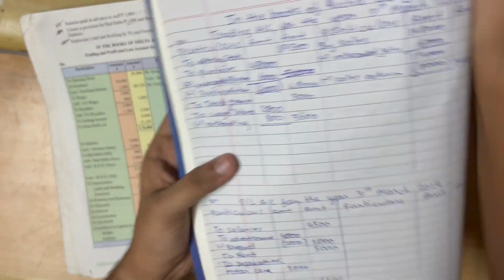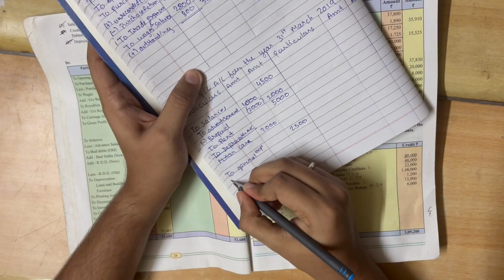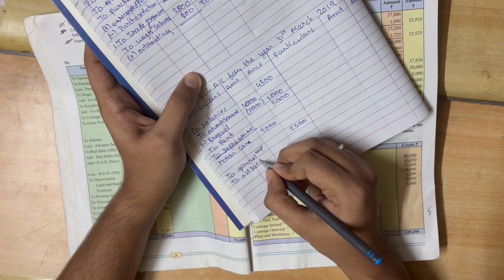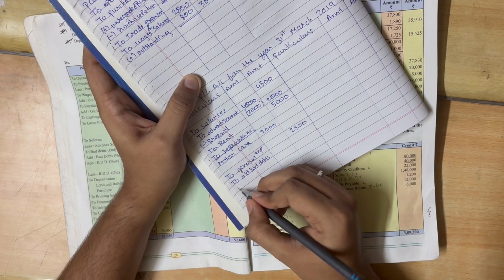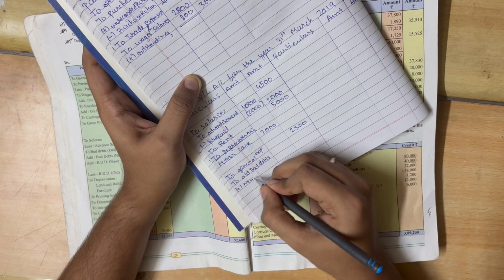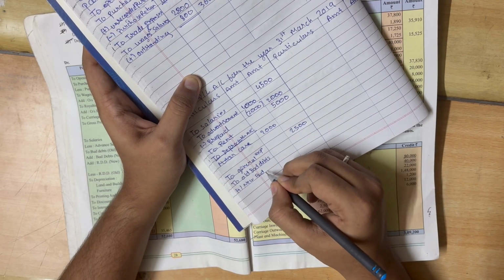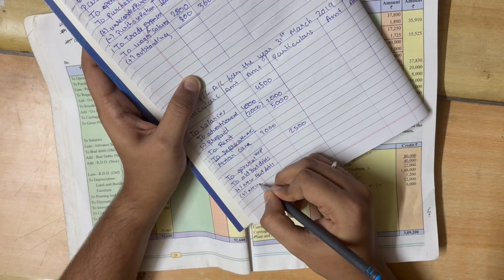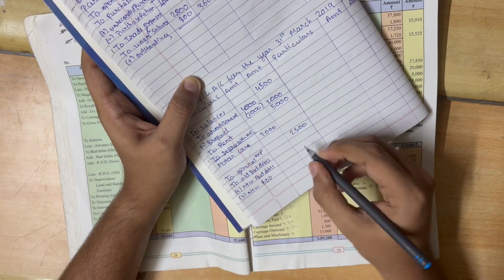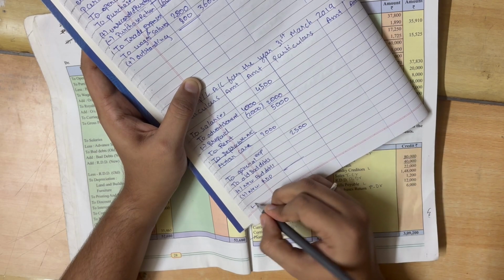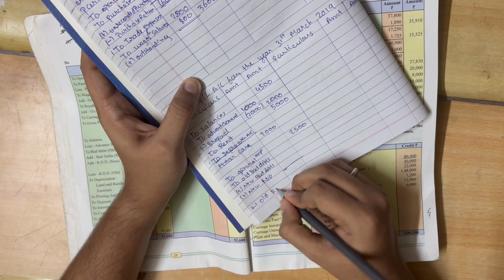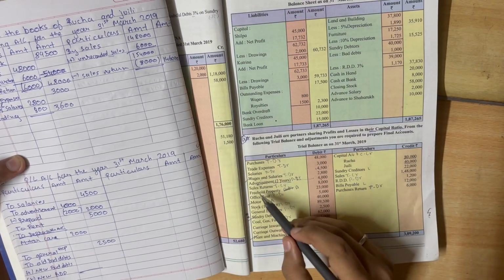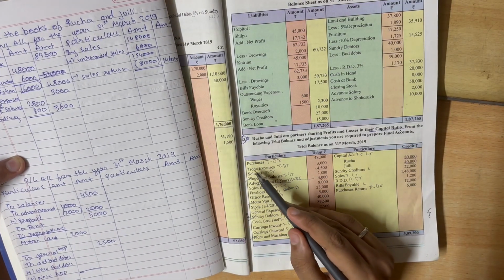Now as we have created RDD, we have to write the formula which I have taught you. The formula was to old bad debts add new bad debts add new RDD. We have to add them and we have to less old RDD. So let's see whether we have any bad debts or not. Are there any bad debts?